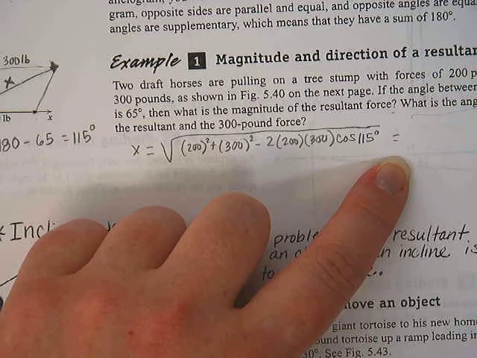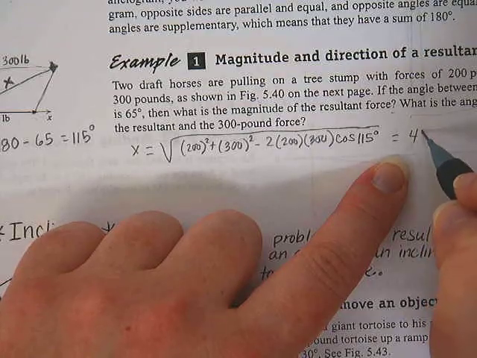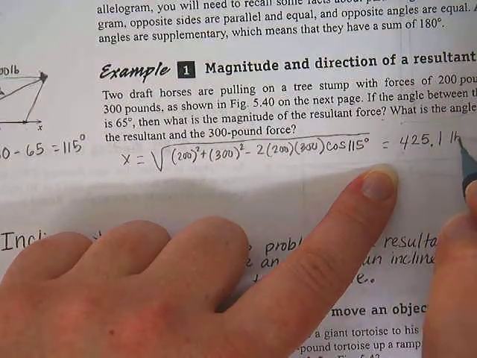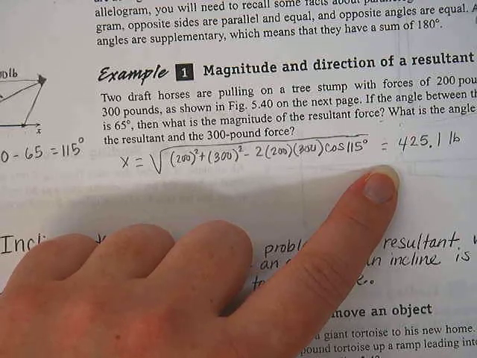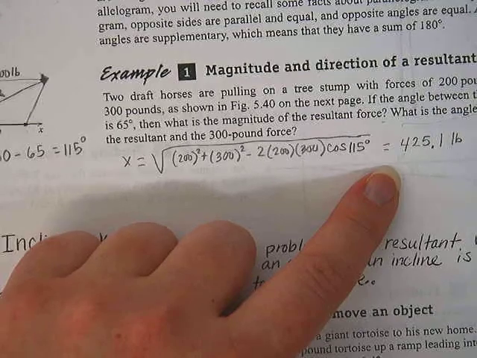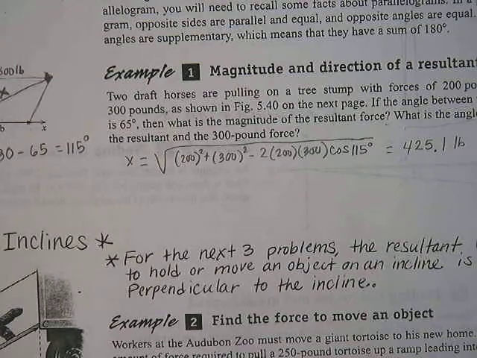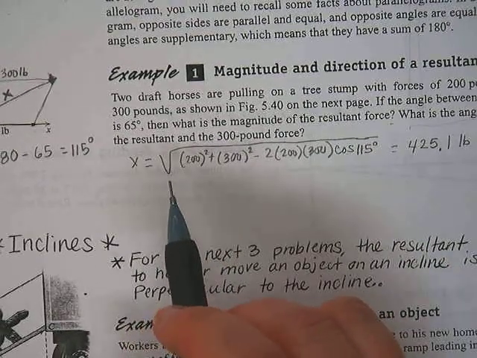Yeah, I'd really like everyone to try it because I find that calculator errors are the most common. Okay, so I agree with Kyle here. I got 425.1 pound force with the two horses working together. So, you know, you think you have two horses working together and one's working with a force of 200 and one's working with a force of 300. Why isn't the force just 500? That would only be if the forces were going exactly the same direction, which they're not, right? That's just how it works with vectors.